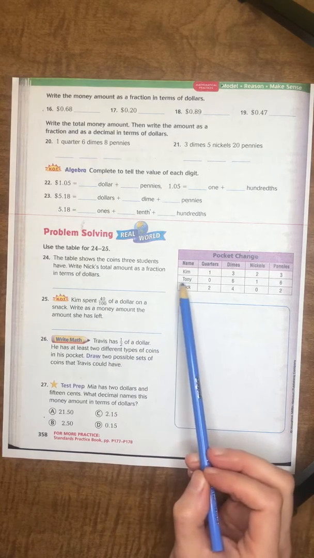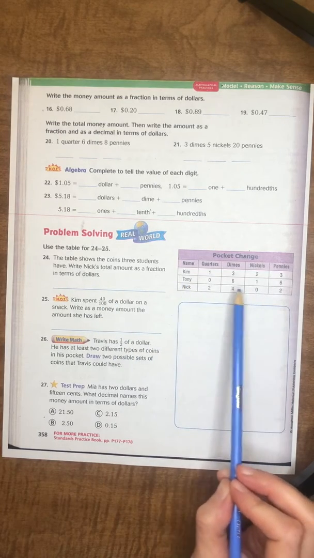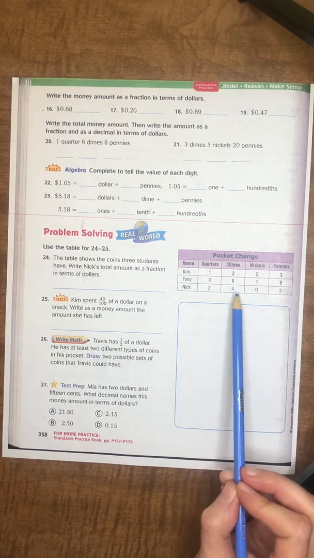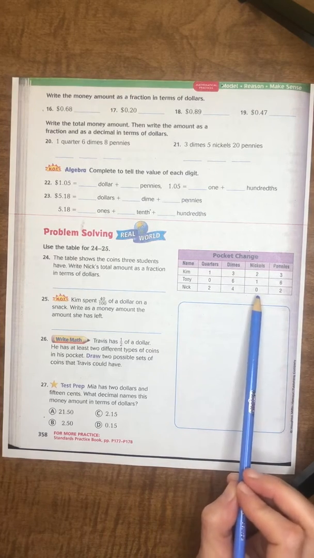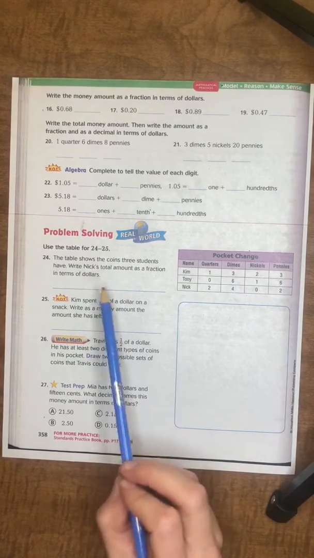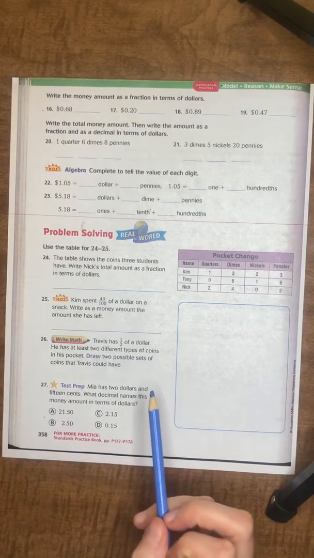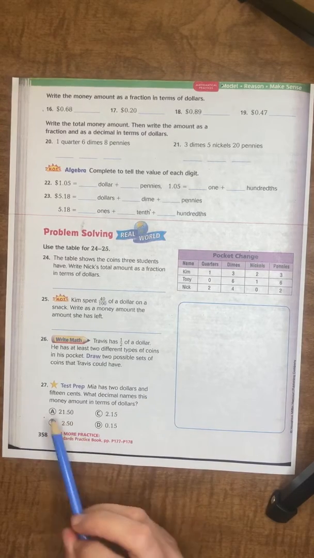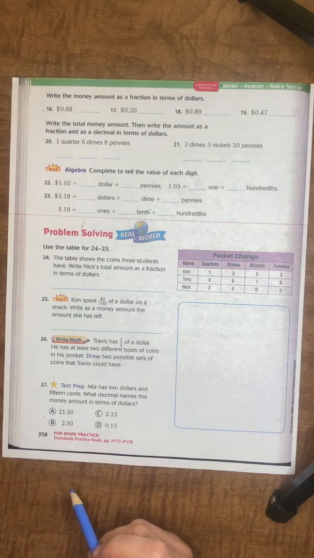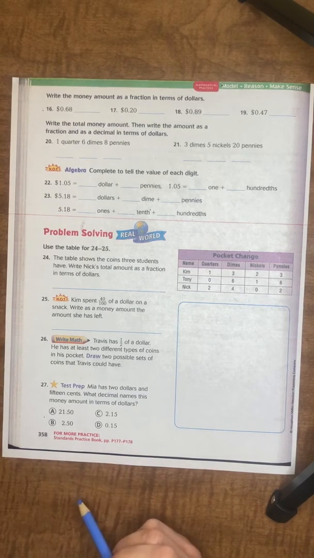So you'd have to be looking over here and figuring out 2 quarters, 4 dimes, 0 nickels, 2 pennies, and writing that amount as a fraction. Then 27, Maya has $2.15. What decimal names this money amount in terms of dollars? So A, B, C, or D.